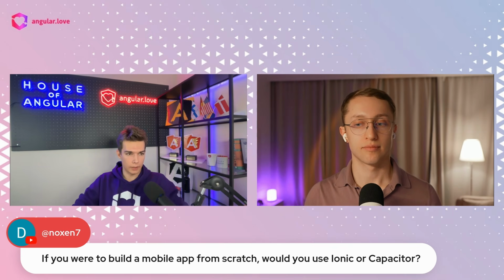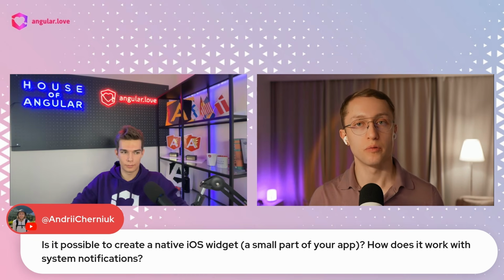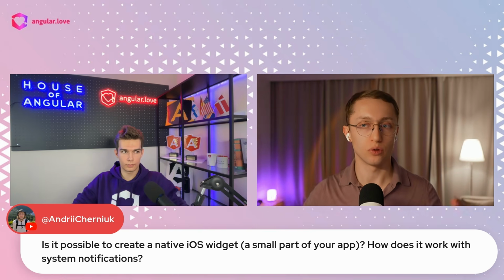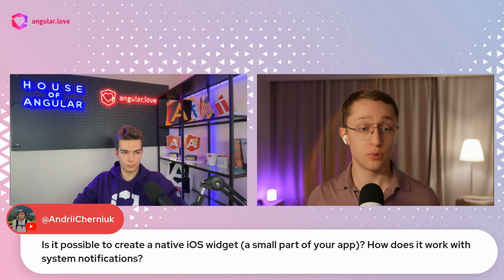I also see another question. Is it possible to create a native iOS widget, a small part of your app? How does it work with system notifications? Do you mean a widget that you can install on the home screen, or do you mean in-app push notifications? I'm not aware if you can do the widget, because Capacitor and Ionic are just wrapping your web application, right? So for widgets, you would probably need a different solution. But push notifications and system notifications are possible. It supports them.